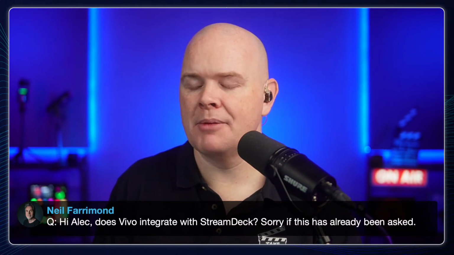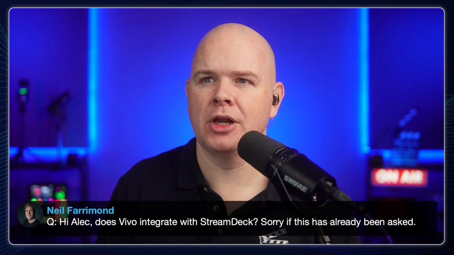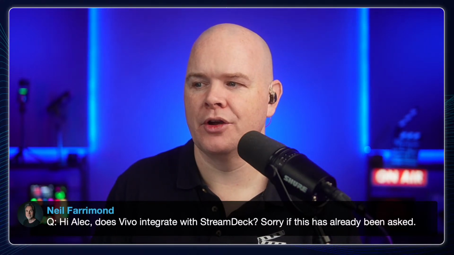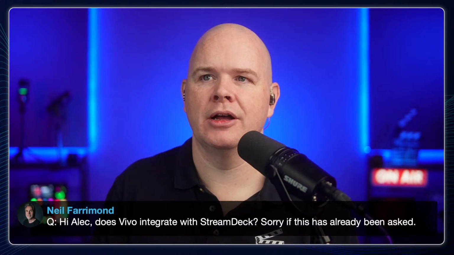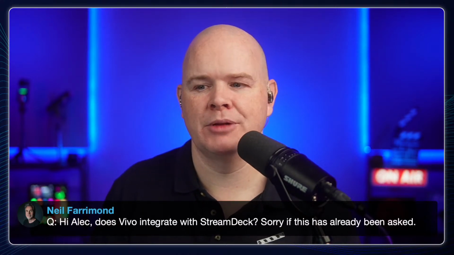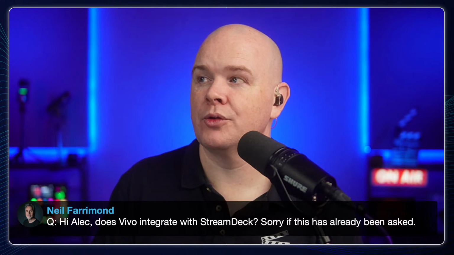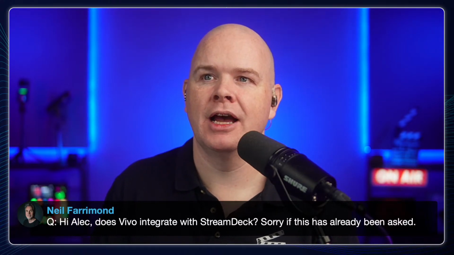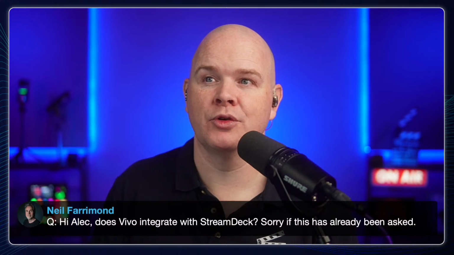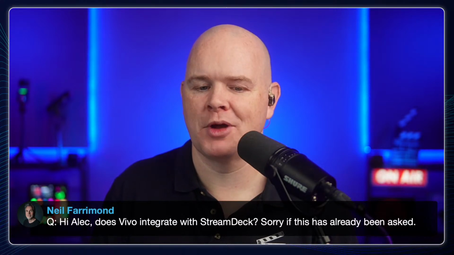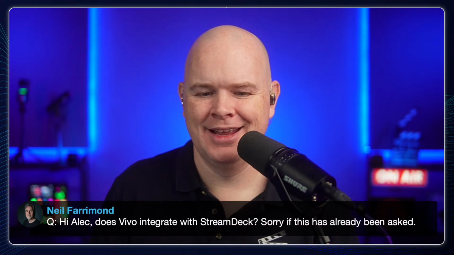Does Vivo integrate with Stream Deck? Sorry if this has already been asked. There isn't a meeting plugin for Stream Deck. No, so it doesn't have a plugin for Stream Deck at all, actually. So it would just be a case of keyboard shortcuts, although there isn't a massive quantity of keyboard shortcuts for it in any case. So that's more of a feature request, I'm afraid, at this point.